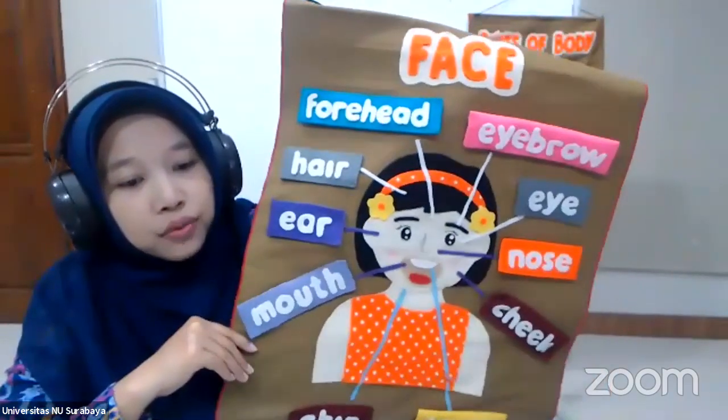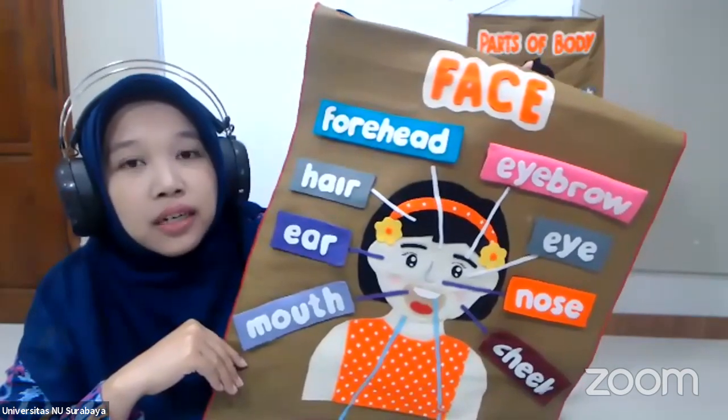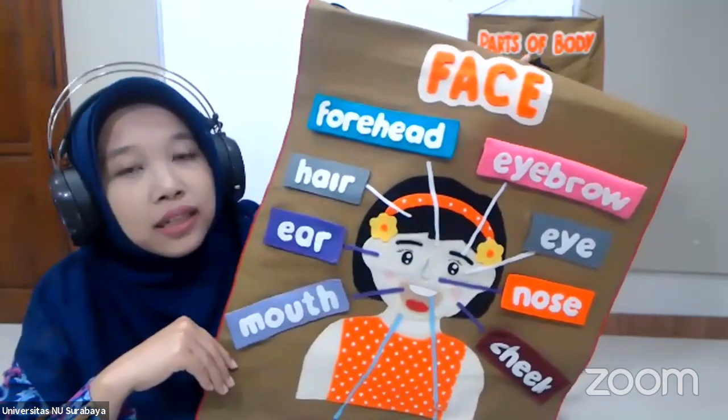But if you just want to use just one or two, I think it's affordable because you only spend 20,000 rupiah.